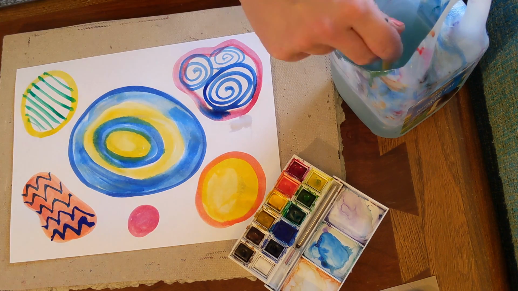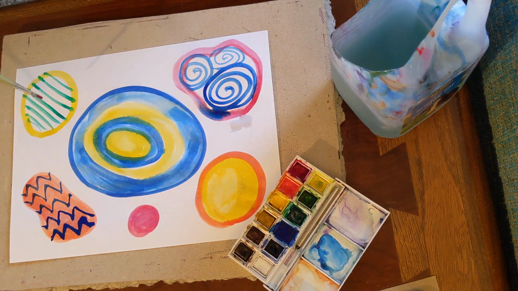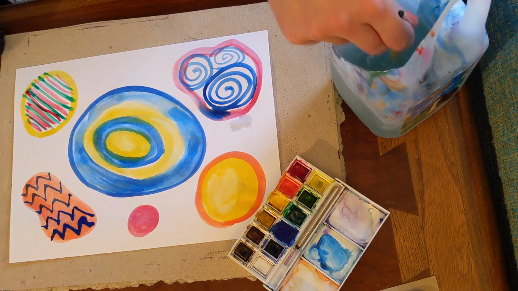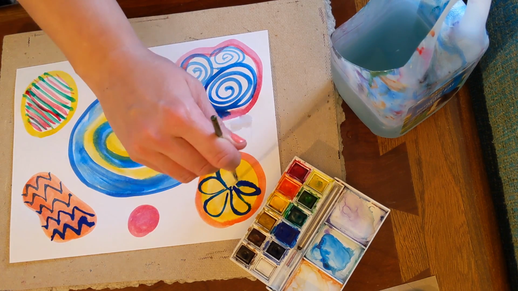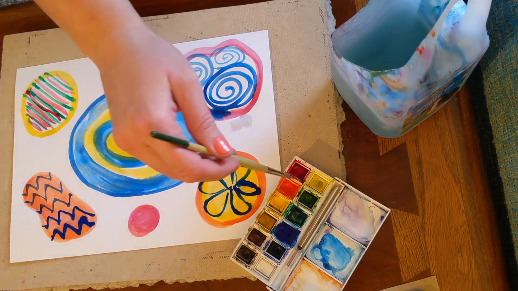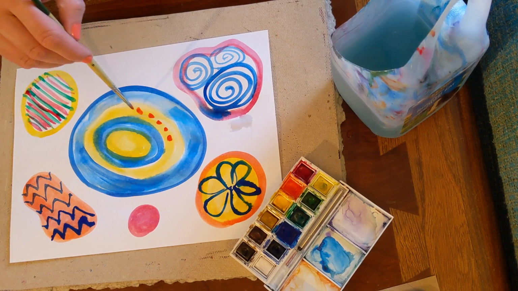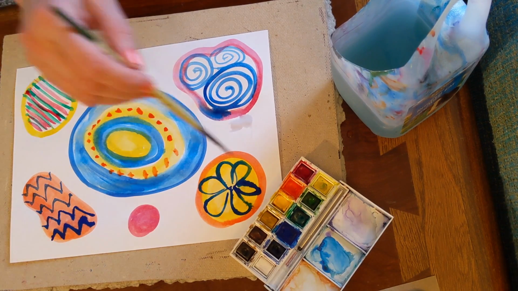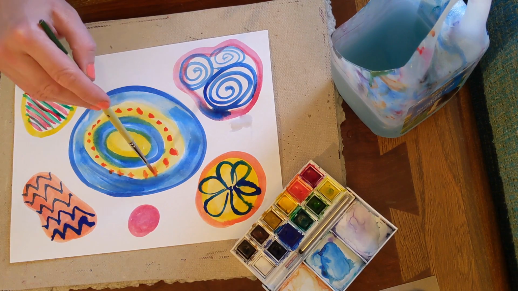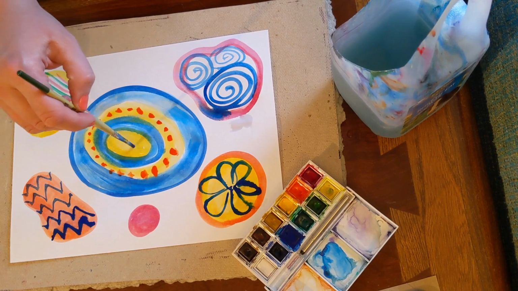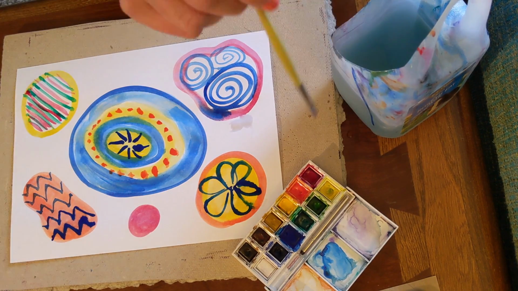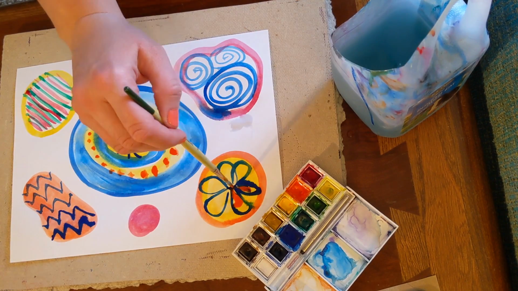So I have some spirals on one of my dots, and I will repeat those later. A lot of my ovals or circular shapes are repeated. So I'm just thinking about repeating colors and repeating designs or patterns. There's a lot of repetition in this picture that isn't necessarily a pattern because it doesn't repeat predictably, but it still does have some repeating colors and repeating patterns.